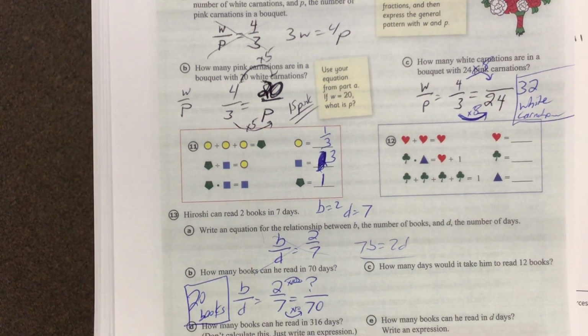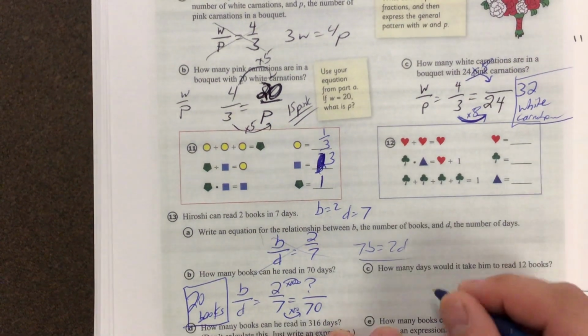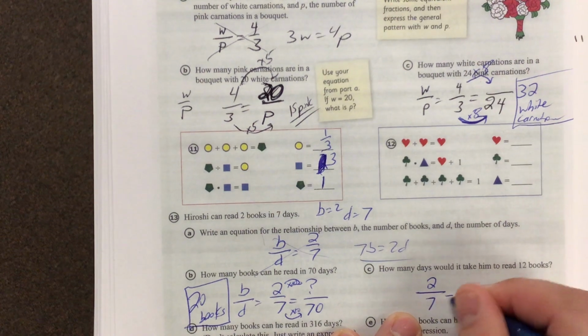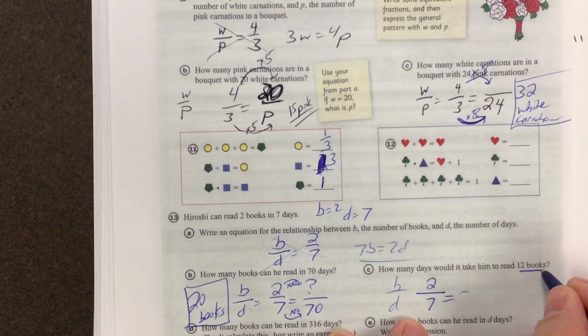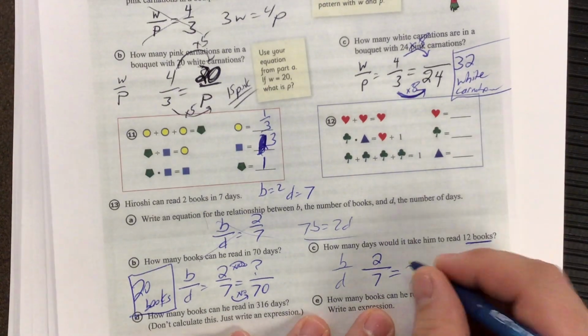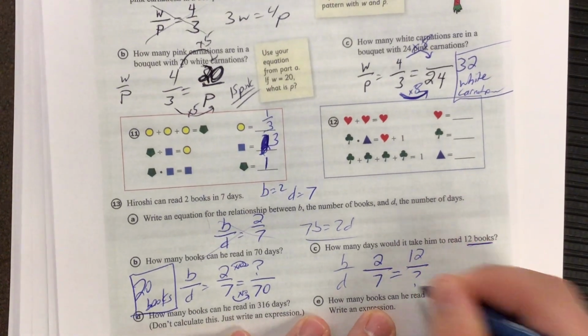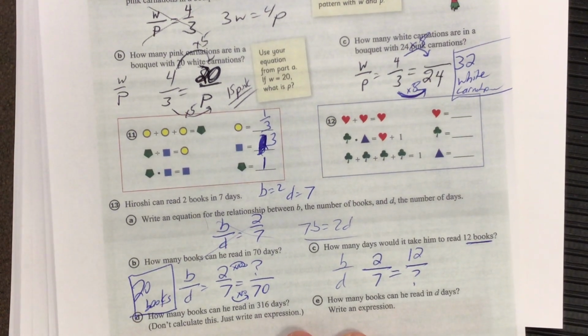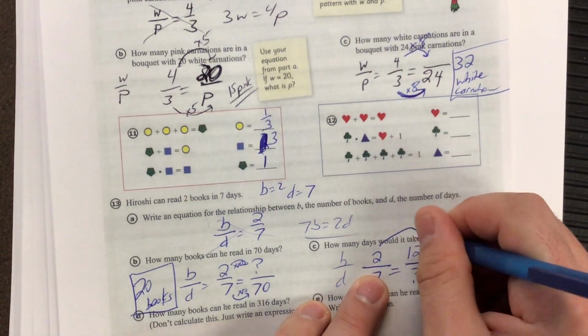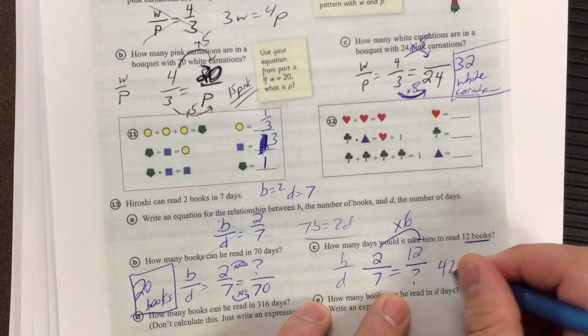Question C, how many days would it take him to read 12 books? So books is on top. So the 12, because it's books, also has to go on top. Times 6. Answer? 42. 7 times 6 is 42 days.